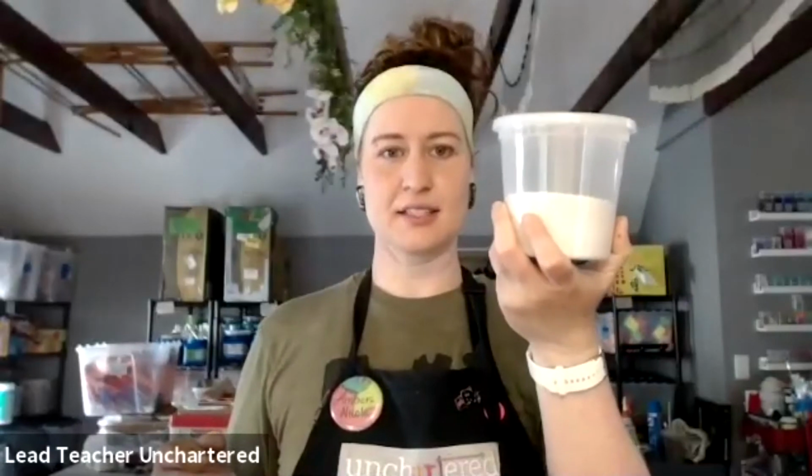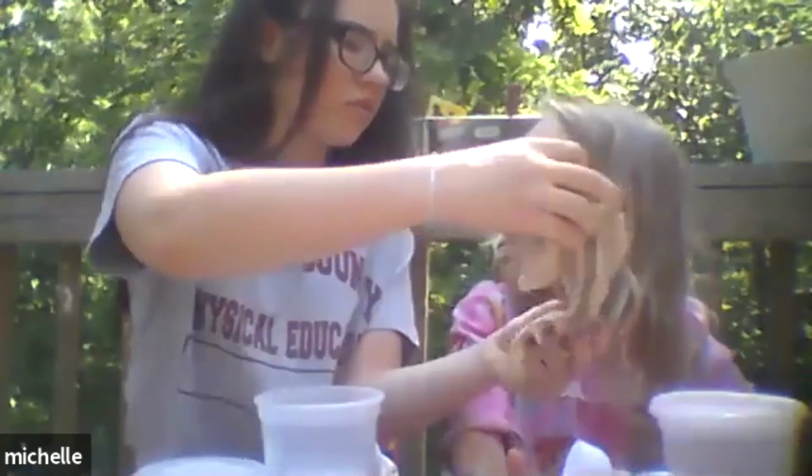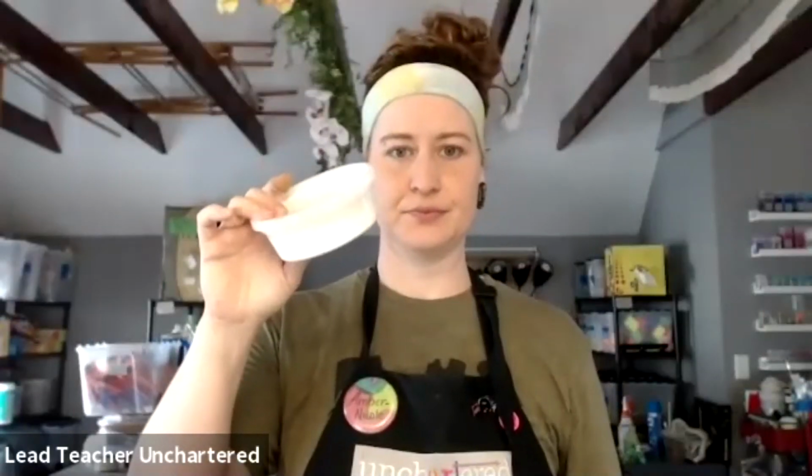You should have a tall container of sand like this. It's the heavy container. You should also have cornstarch in a smaller container like this. You should have chalk powder.